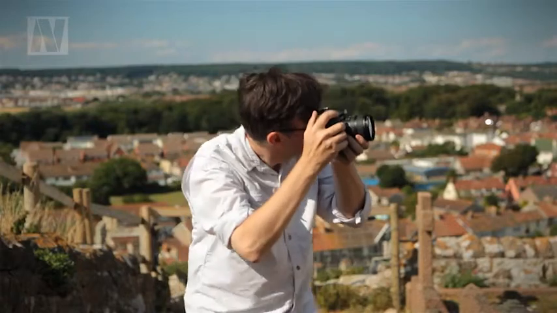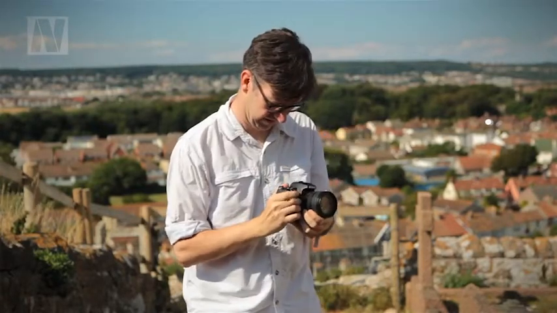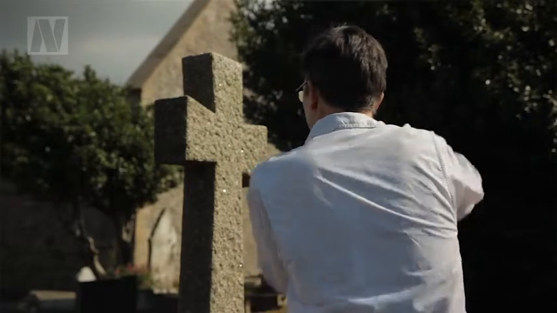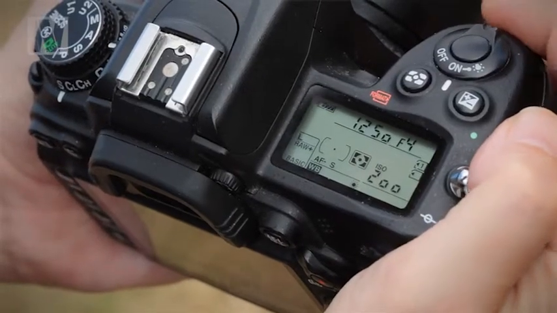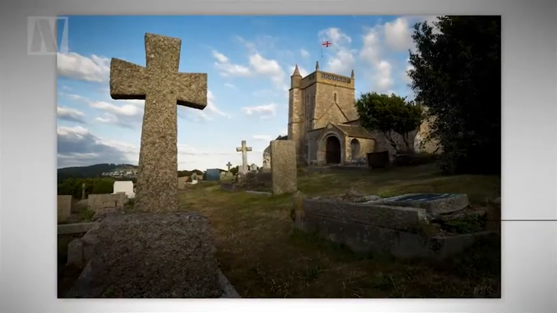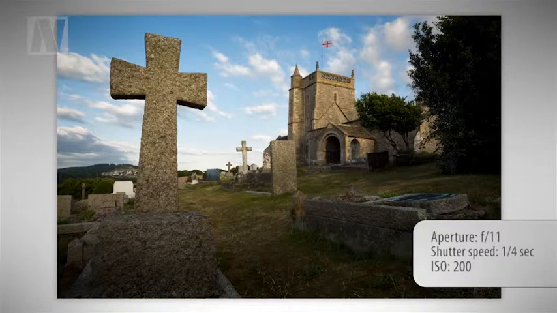Staying in the churchyard, I can also try using shallow depth of field to give a more impressionistic feel to the image. I can use this cross as my main focal point and use the widest aperture of f4, allowing me to throw the church out of focus in the background for a more abstract feel. And while I'm here, I'll take a bonus shot by using the cross to balance the composition on the left and with the church to the right. This time I've chosen a smaller aperture of f11 to keep the whole scene in focus though.